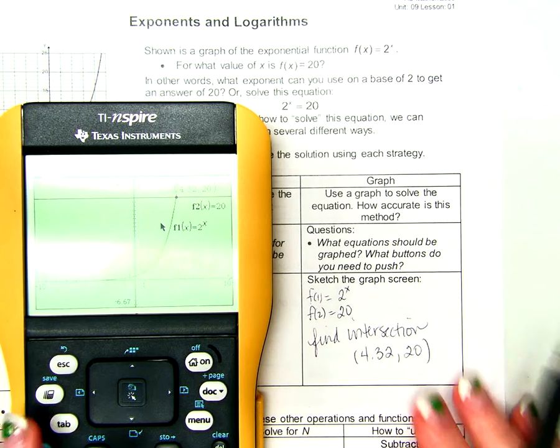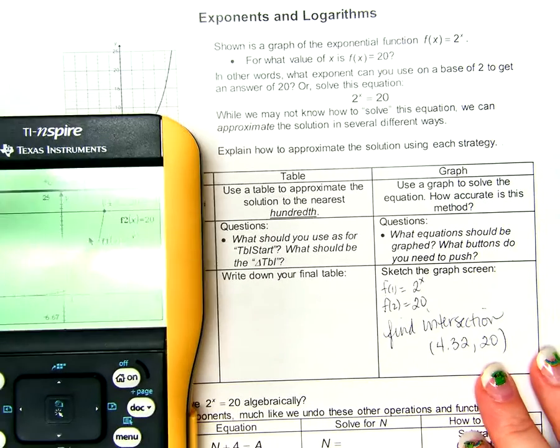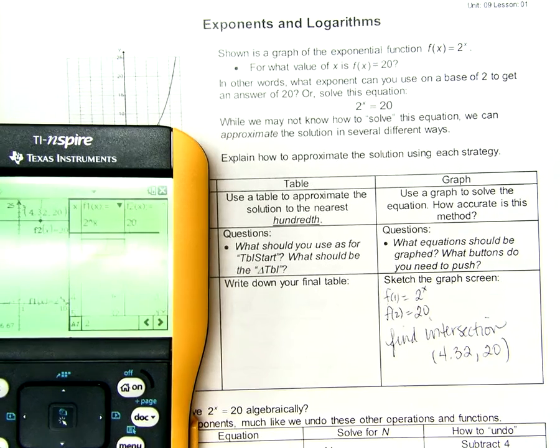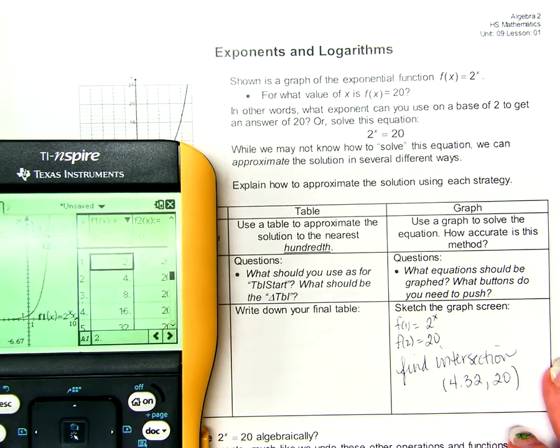That's good to know. What if I said you have to figure it out using a table? So I would say Control T. I have to change my table set to what?